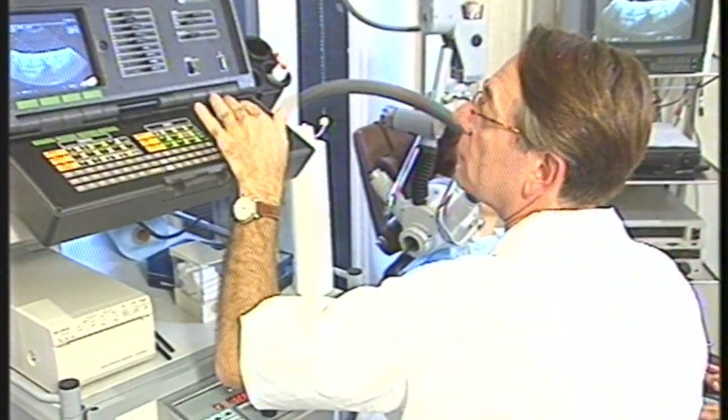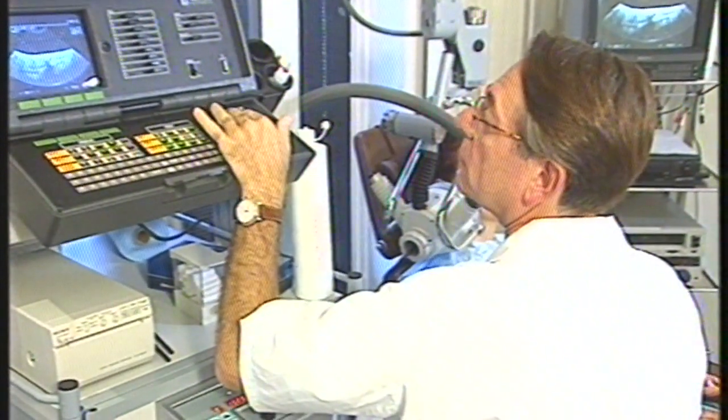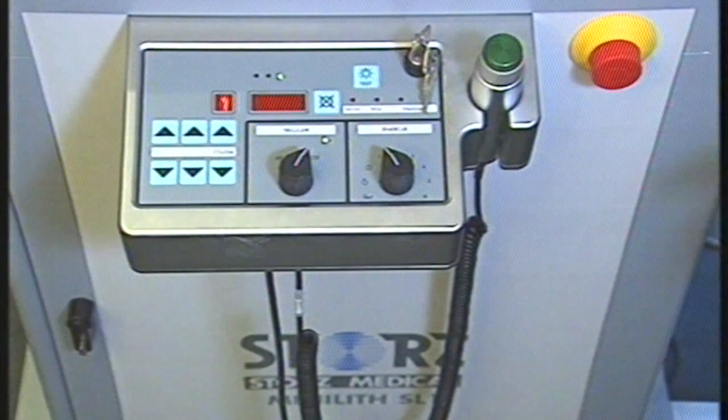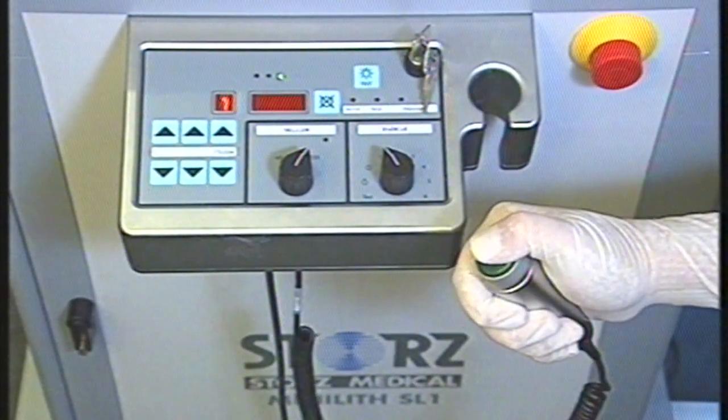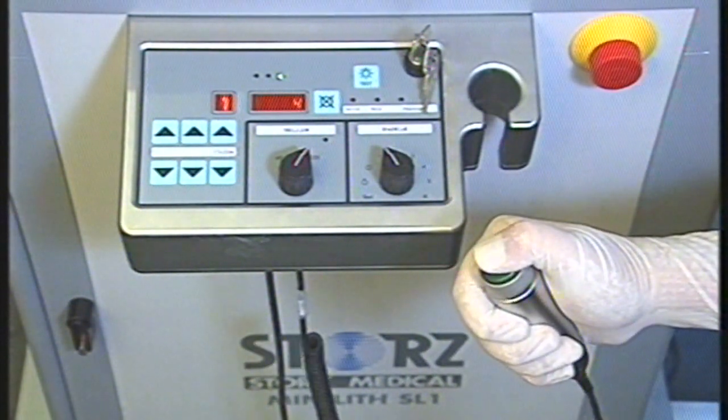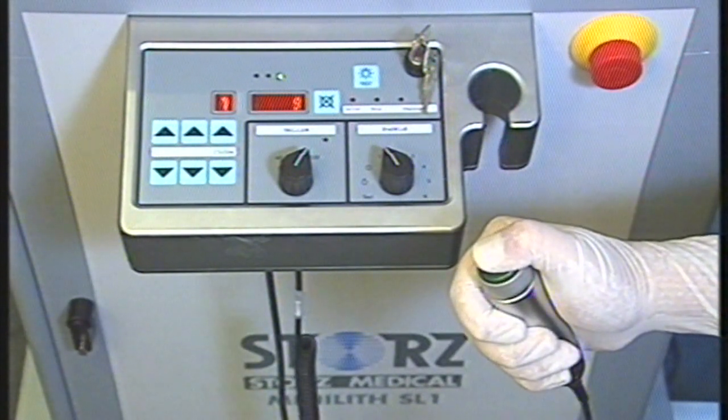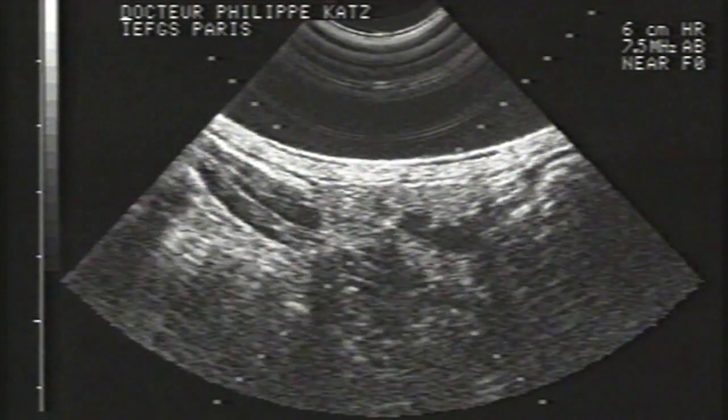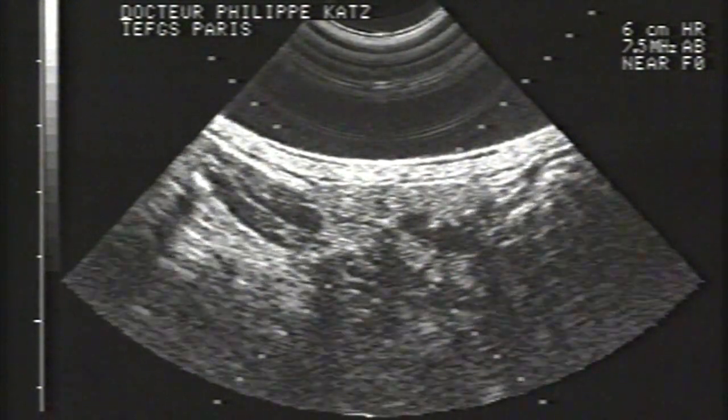The intensity is adjusted by a control knob graduated from 1 to 6. To start, intensity 1 must first be selected and can then be increased and adapted to the patient's acceptable pain tolerance while yet remaining efficient for fragmentation.